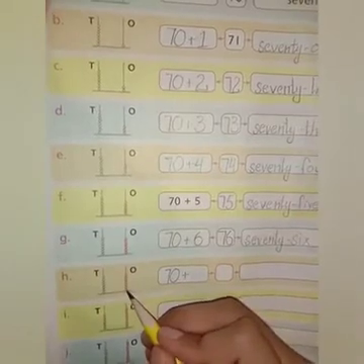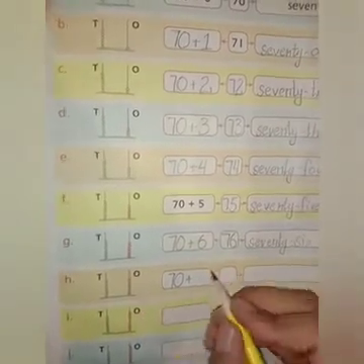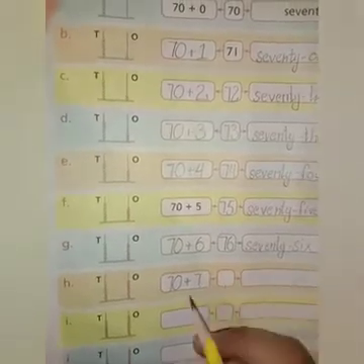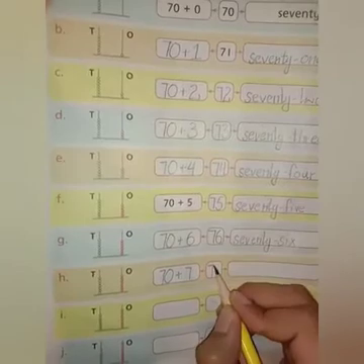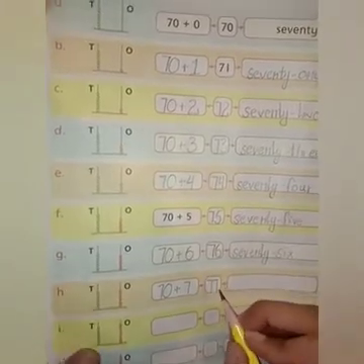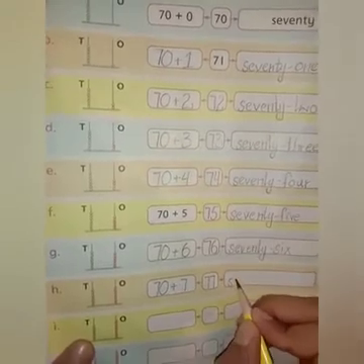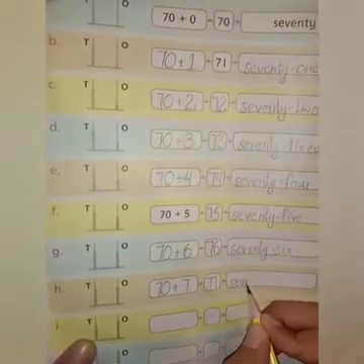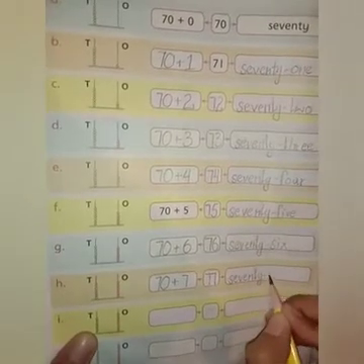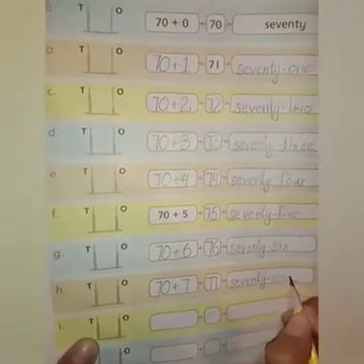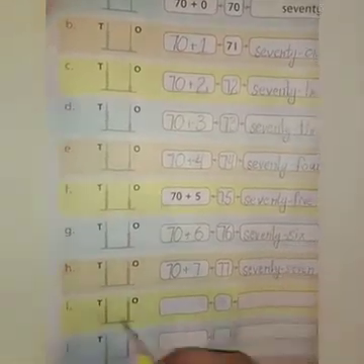Then here we have 1, 2, 3, 4, 5, 6, 7 ones, right? 7 here. When we add 70 and 7, we got the answer 77, right? 77 in number. Now we are going to write 77 in words here as seventy-seven: S-E-V-E-N-T-Y, 70, S-E-V-E-N, 7. 77 in words. Go for the next one.